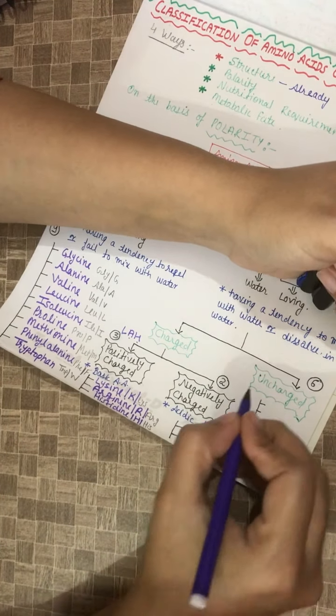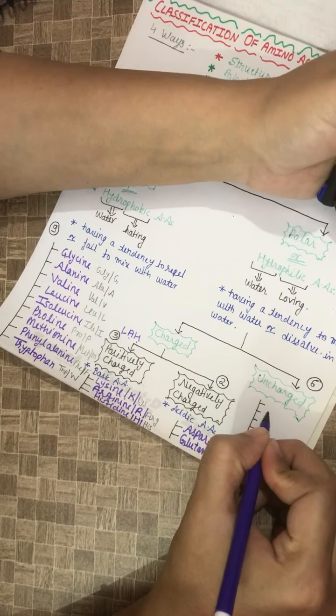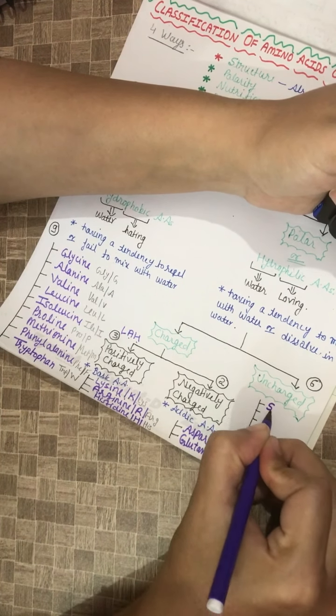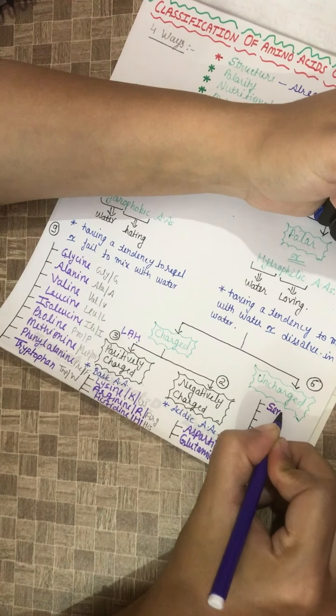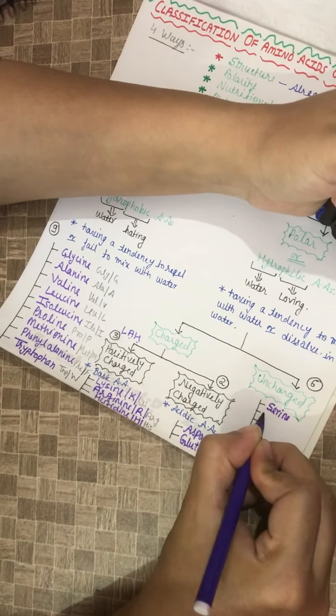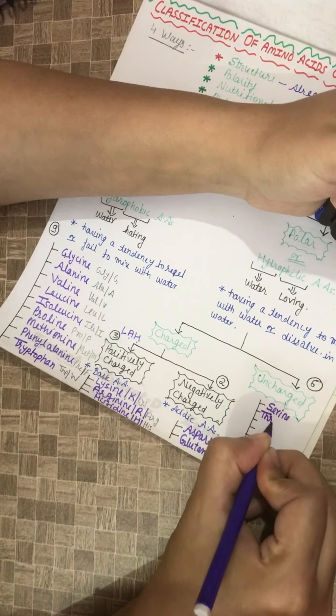So there are 2 OH containing amino acids categorized under uncharged polar amino acids, serine and threonine. Serine and threonine.